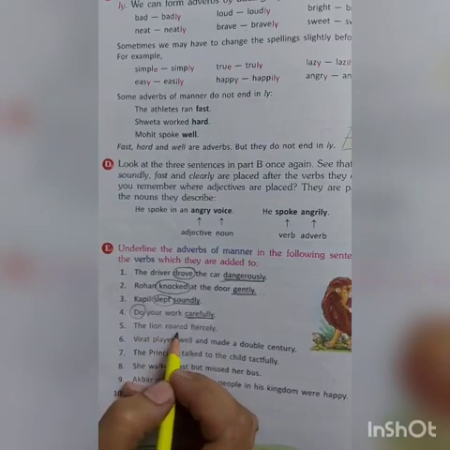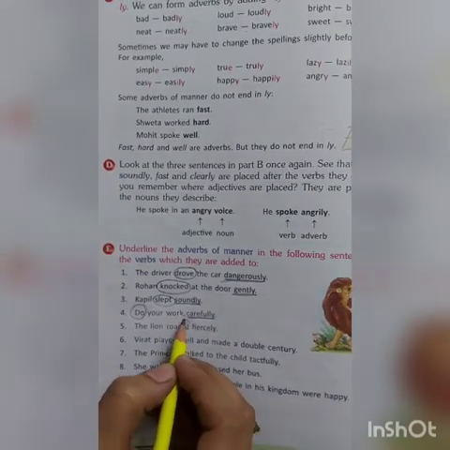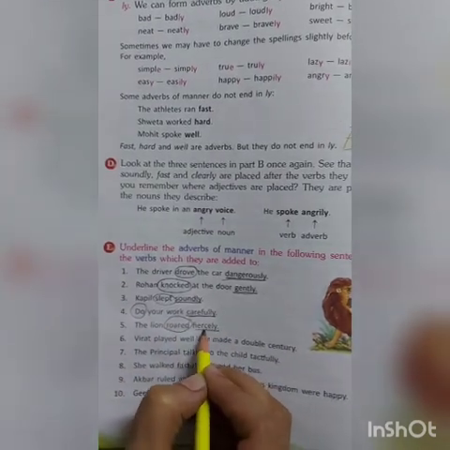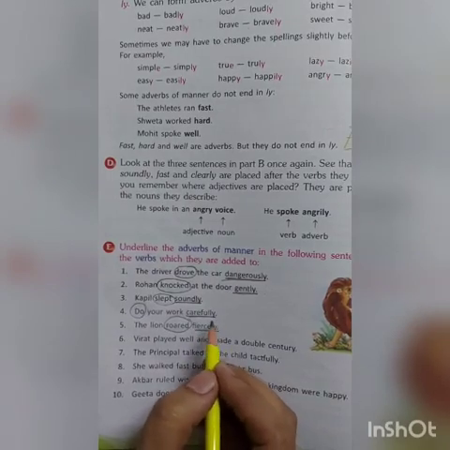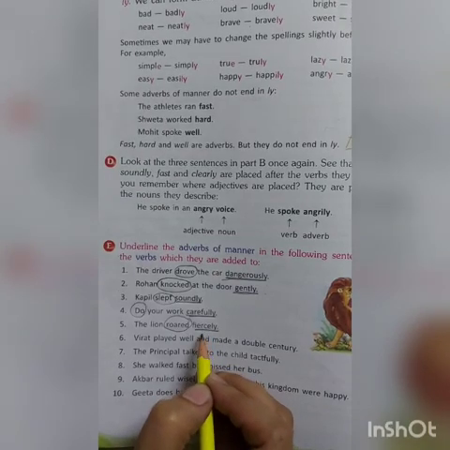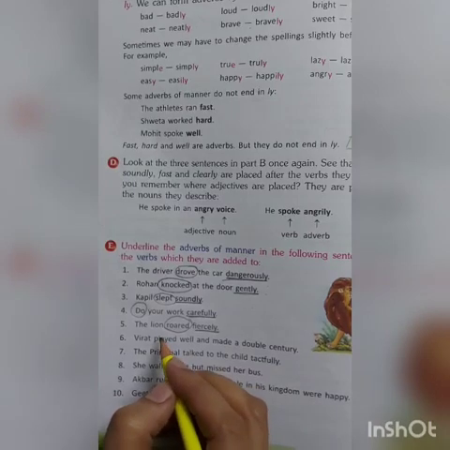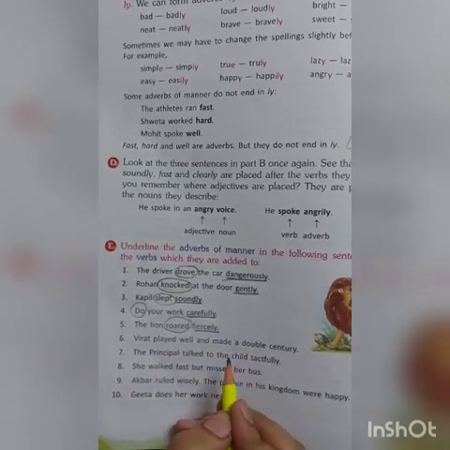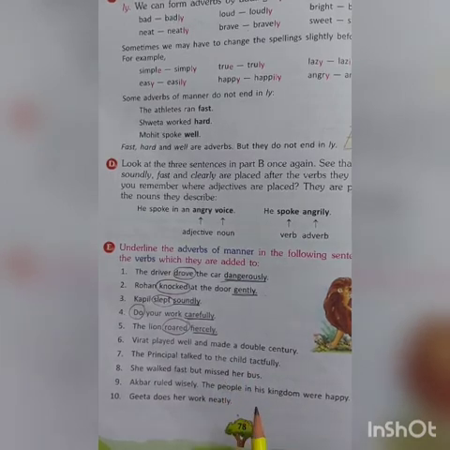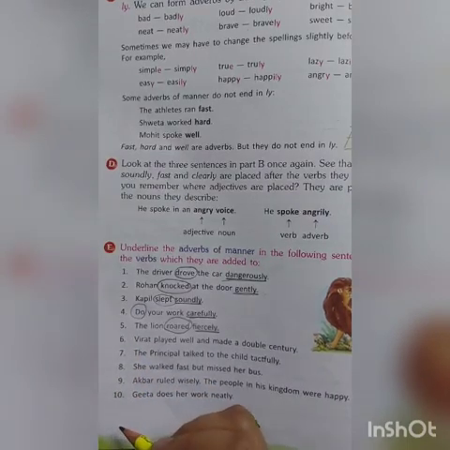Next, the lion roared fiercely. Now, in this sentence, roared is the verb. And the word fiercely tells how the lion roared. So fiercely is the adverb of manner. So I have done the first 5 for you. Now children, in the next 5 sentences, you will underline the adverbs of manner and circle the verbs which they are added to. Okay? So the next 5 sentences you will do on your own.